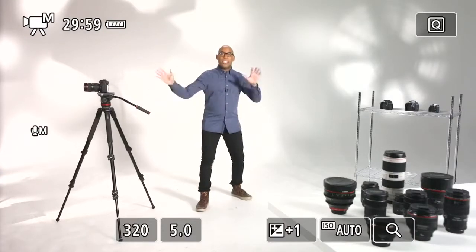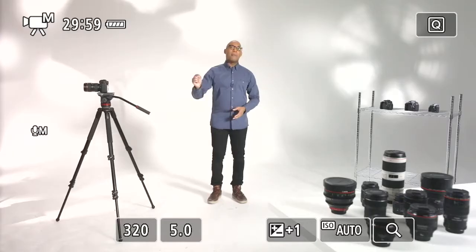Let me show you what happens if we set the camera's shutter speed too high. I'll set it to 1/320th of a second. Can you see the staccato effect? This may not be what you're looking for, so let me set the shutter speed back to 1/50th. Perfect.